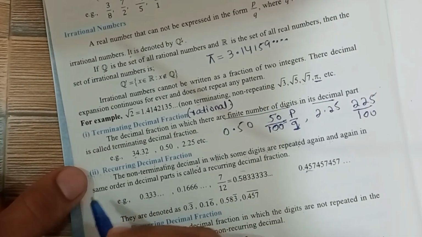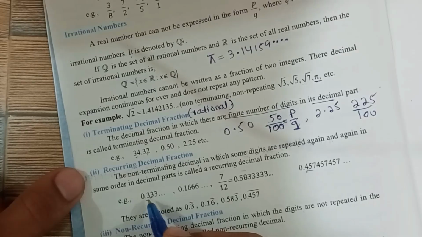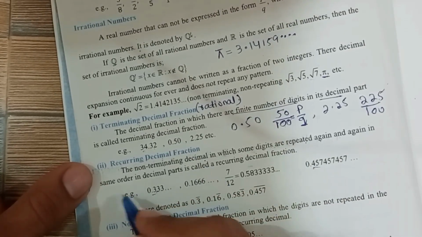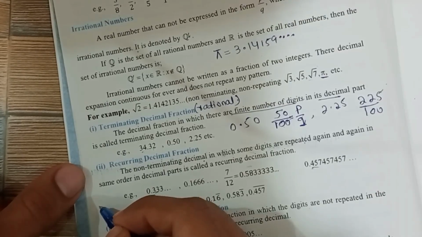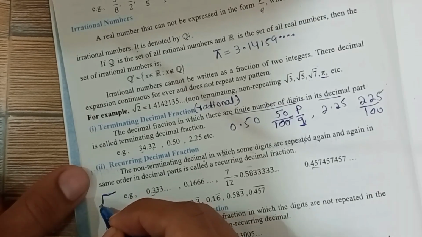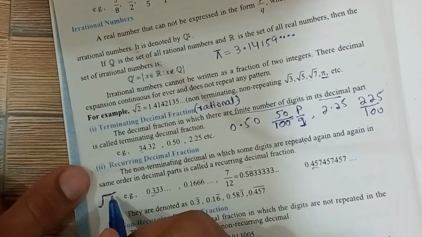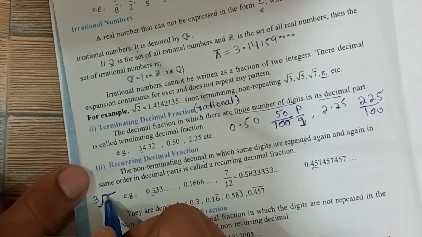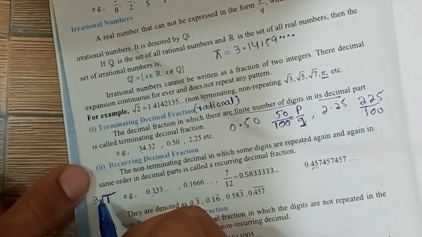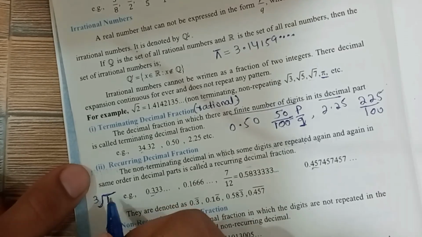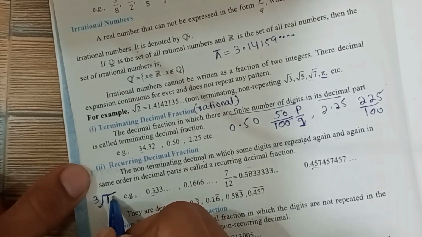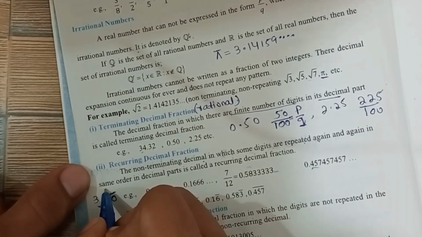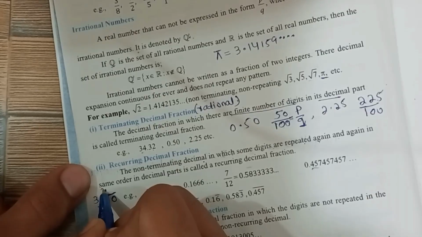Okay, let me solve this one to help you gain an easy concept. For example, I will put 3 outside and 1 inside. So 3 is a greater value than 1, so I will put an extra 0 inside. Here a point will be put, 0 point.